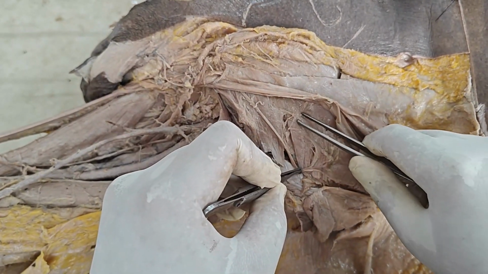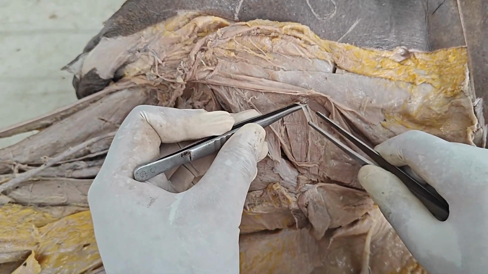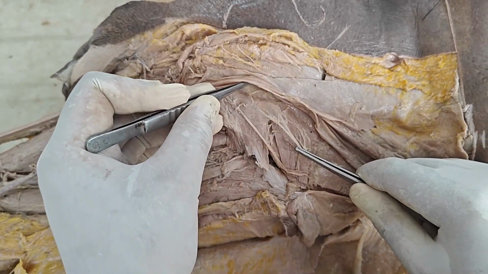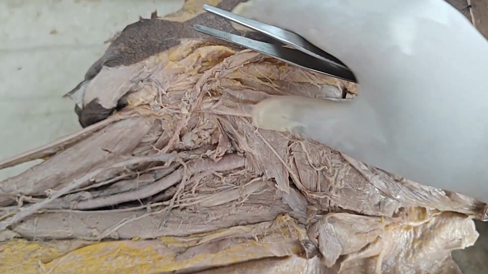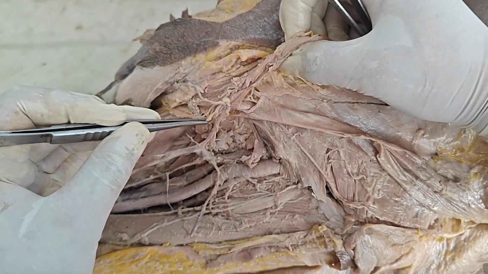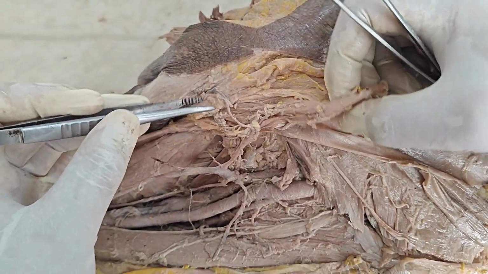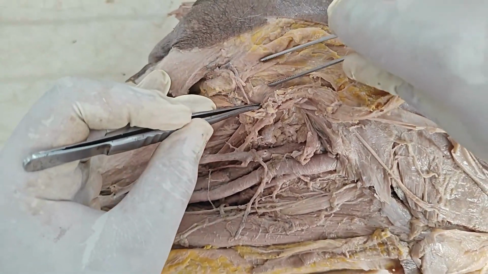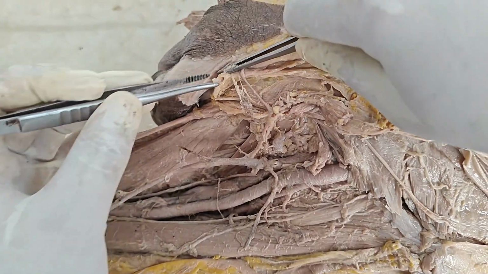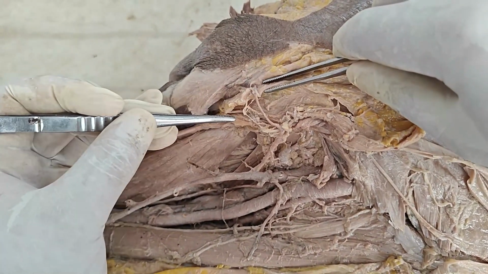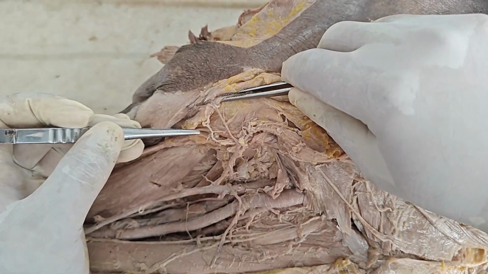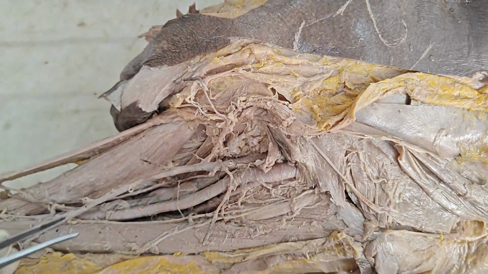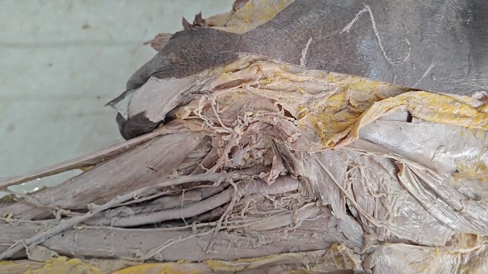It is called the iliohypogastric nerve. This is the iliohypogastric nerve, and it supplies the skin over the hypogastric regions. Another nerve here at that level is the genital branch of the genitofemoral nerve, and these are the fibers of the genital branch of the genitofemoral nerve, which also supplies the external genitalia and perineal regions. And some of the veins I will show you.